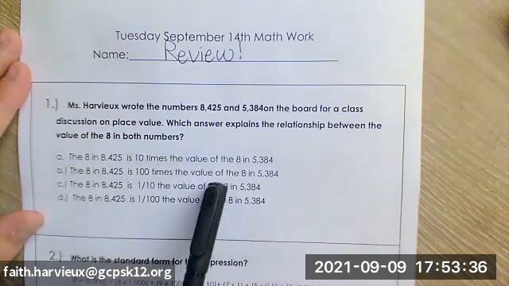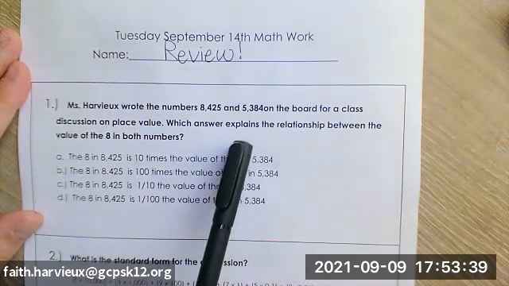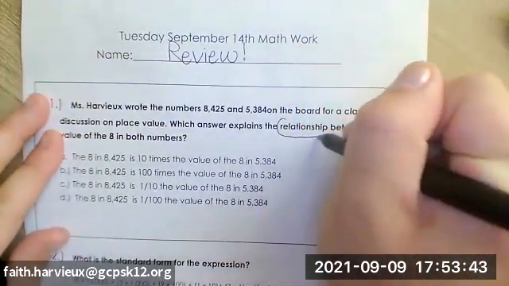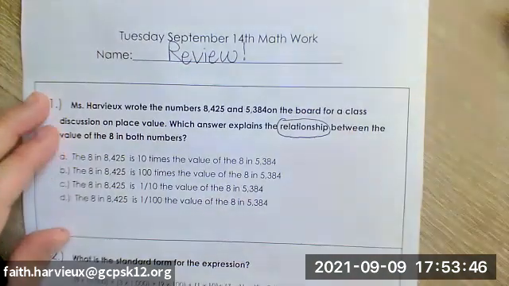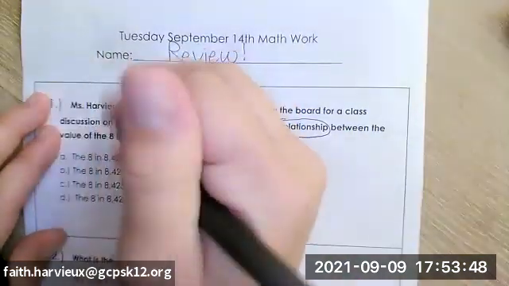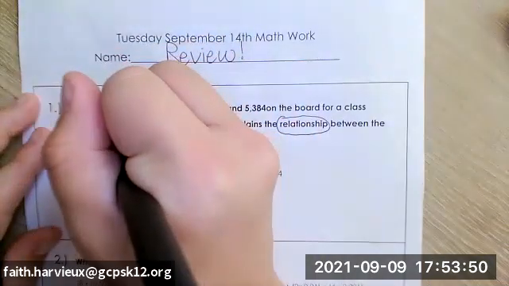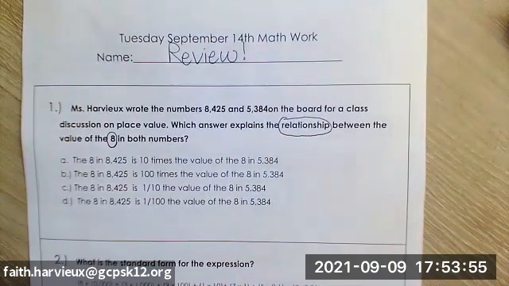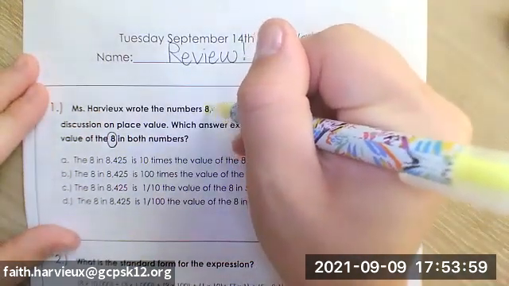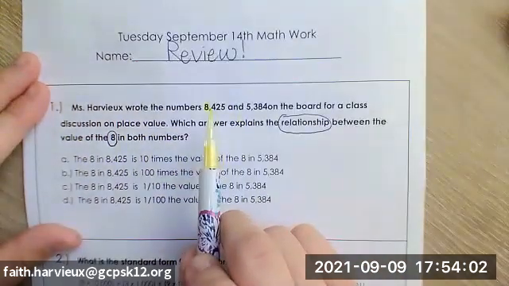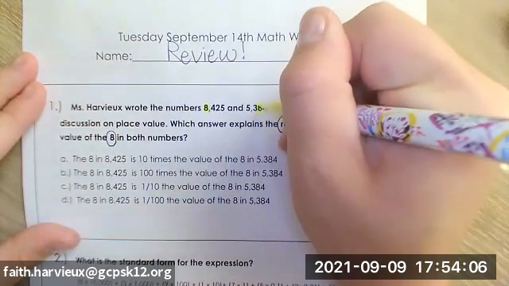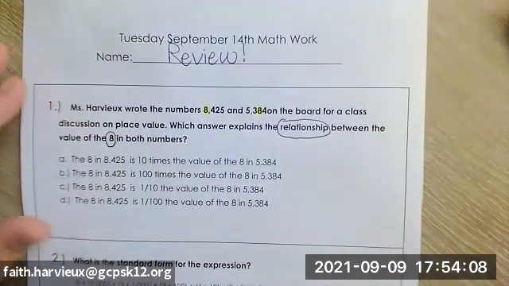Before I even take a look at these answers, I want to think about what this question is asking me. It's asking me to look for the relationship. So how do these compare? What makes them different? I also have to look at what number it's asking me to look at. And it's asking me to look at the 8. So when I look at both these numbers, I know that I'm focusing on this 8, which is in the thousands place here. And then I'm looking at this 8, which is in the tens place here.